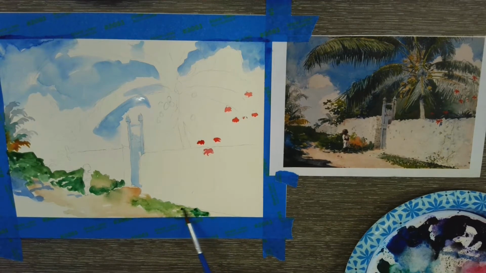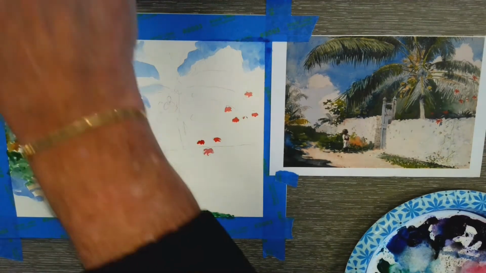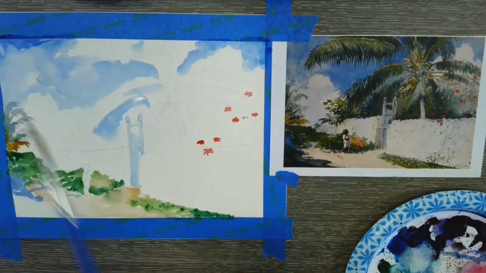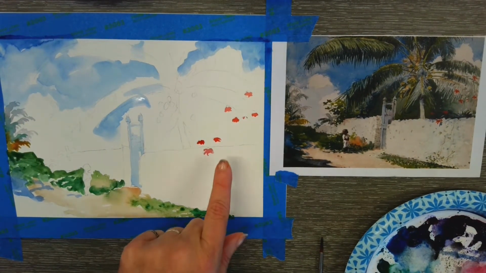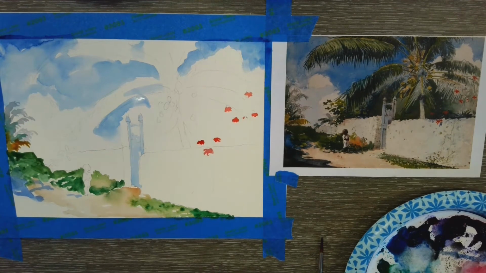And then a darker green, kind of dotted through it. Meanwhile, my flowers are drying over here.